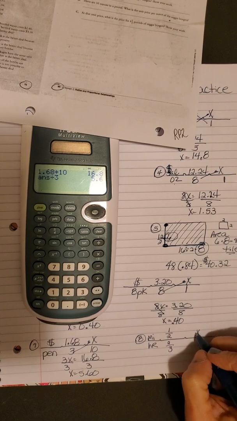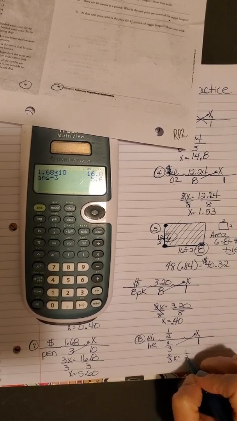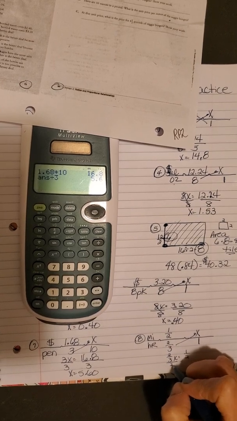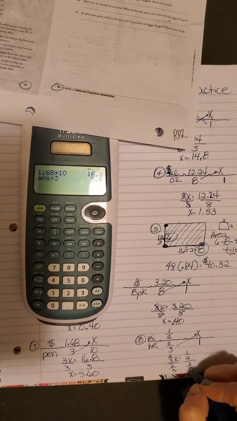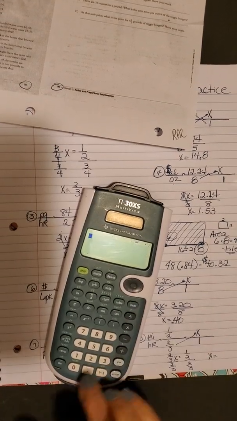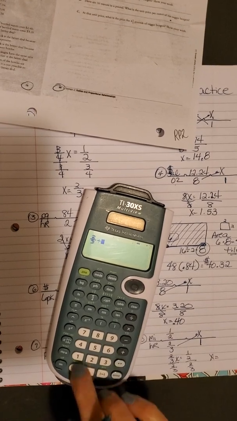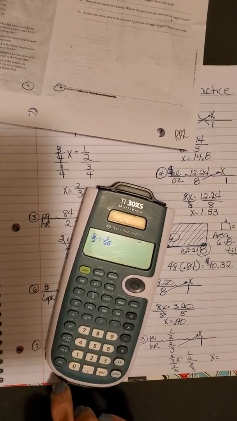Okay? X times 2/5 is 2/5 x. And divide both sides by 2/5. And so I'm going to come right here and say 1/2 divided by 2/5.